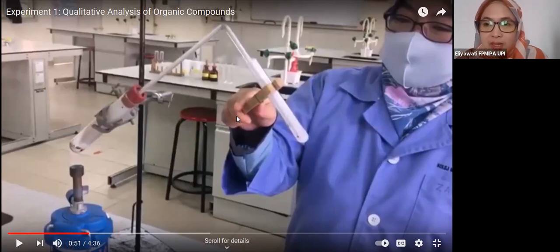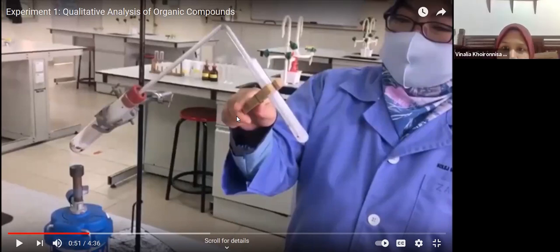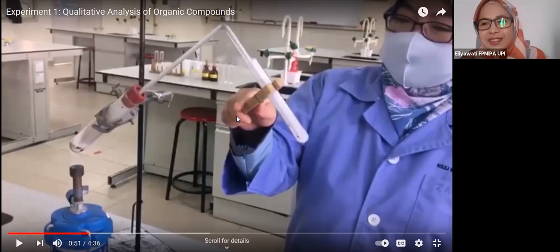Sugar is one example of an organic compound. So that's the conclusion. If you want to prove whether a substance is an organic compound, just do a reaction like this. You replace the sugar with the substance that you want to observe, that you want to identify.